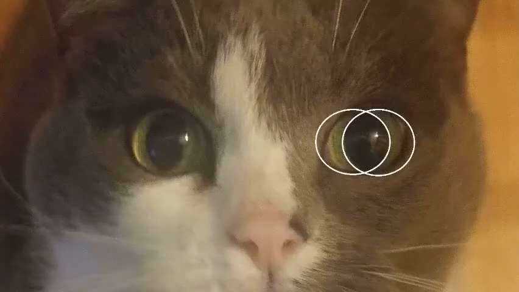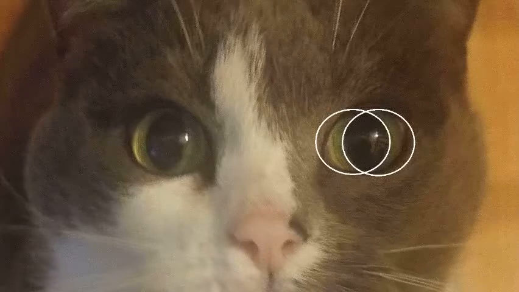Note that Charis's almond-shaped pupil has the same shape as that generated by the intersection of the two circles. You may know a circle's area, but what about the overlap? What is the area of Charis's pupil? We'll take a look at that right after this.